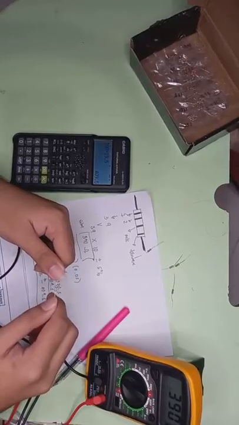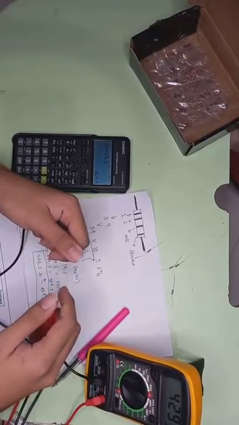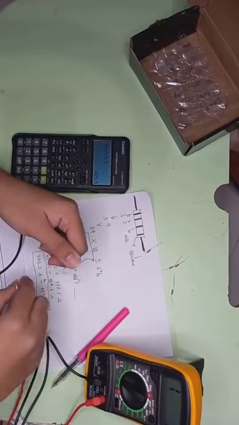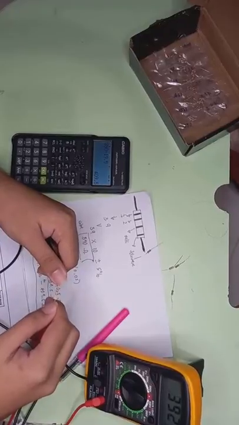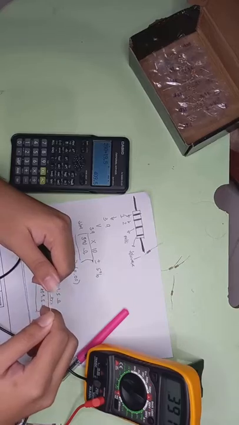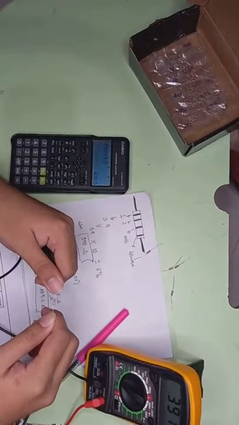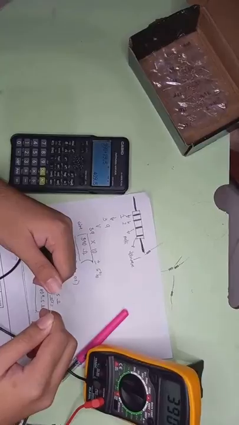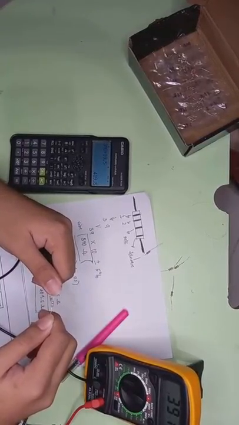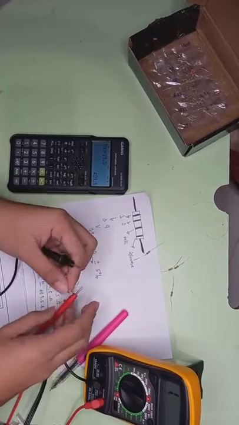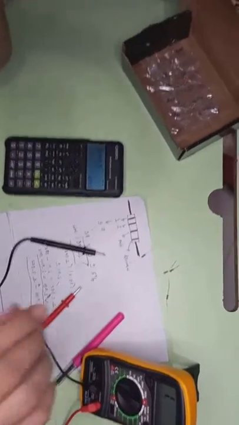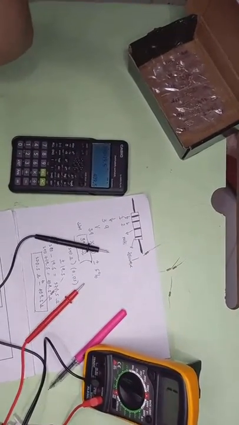So our computation was right, because the range of our resistor is from 370.5 to 409.5. Using the multi-tester, the value of our resistor was 390, so our computation was right.